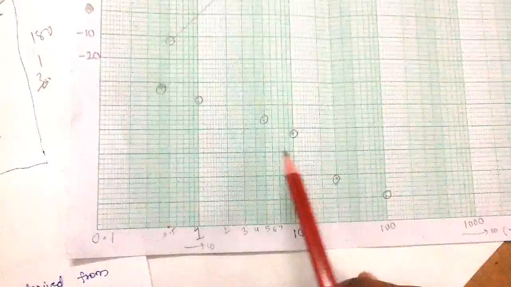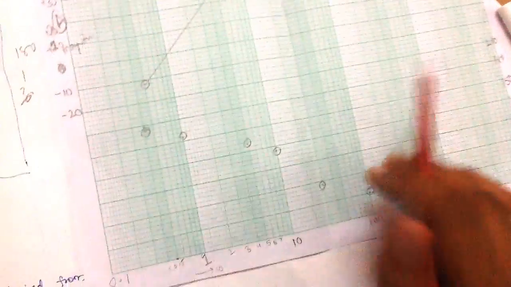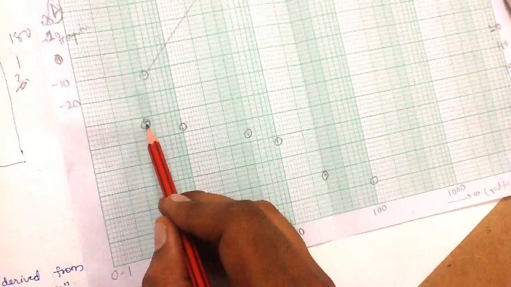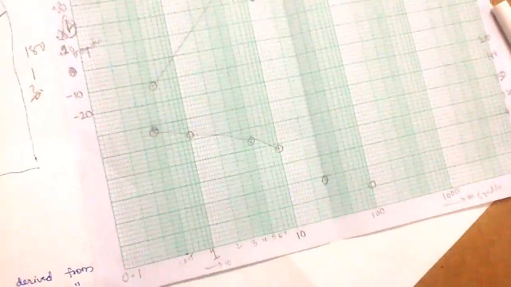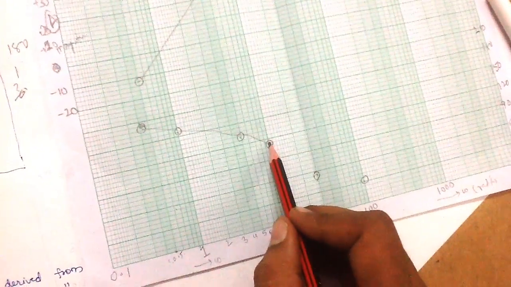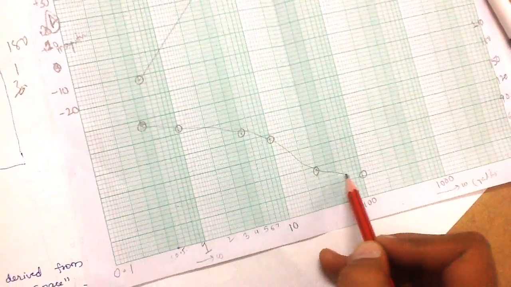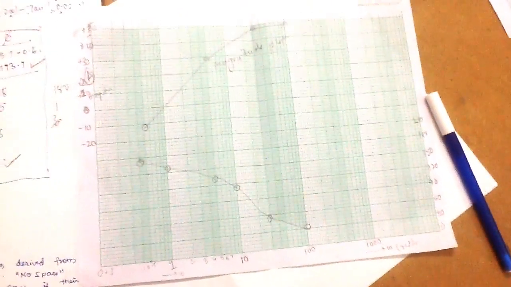So now I've plotted, for the respective omegas, the phase angles. So all I need to do now is join all these freehand. For the magnitude plot we use the scale, but for the phase angle plot we go freehand. So this is how you plot a Bode plot for a given transfer function.